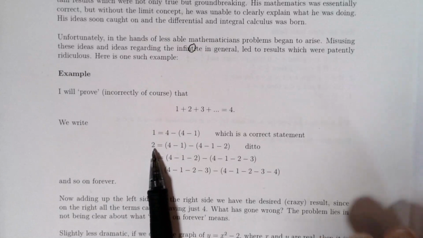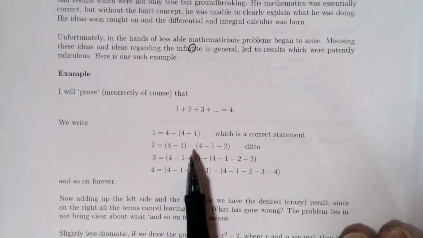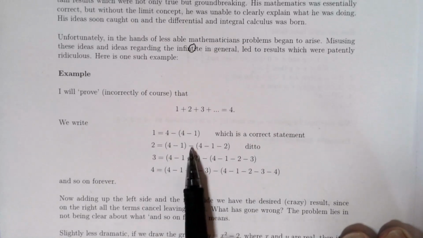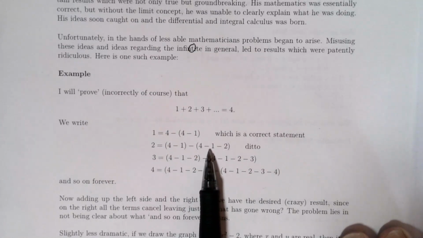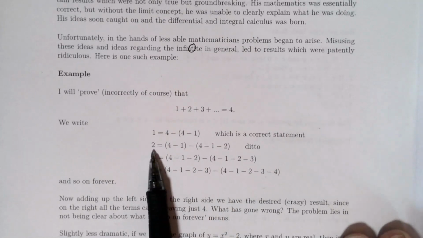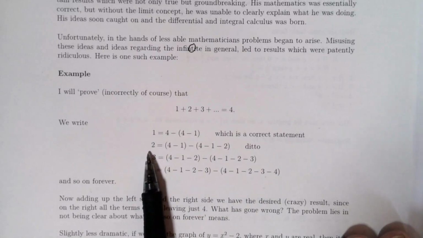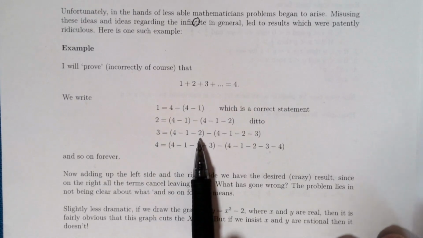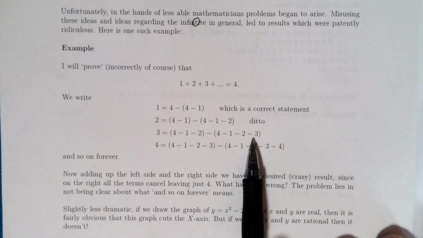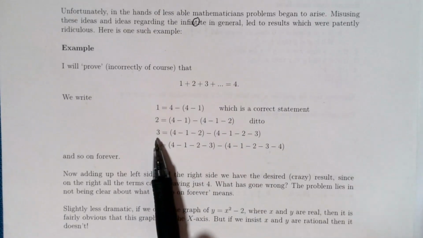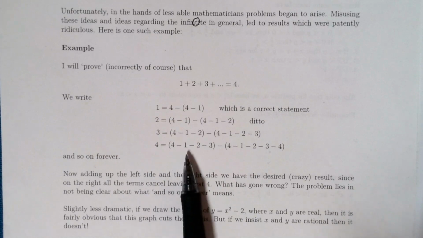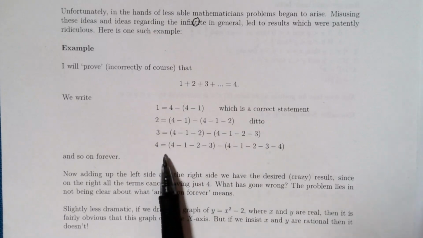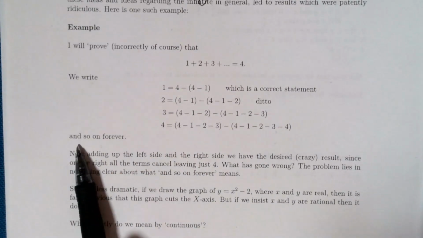I'm going to take the number 2 now, and I'm going to write it as 4 minus 1 minus brackets 4 minus 1 minus 2. So that gives you 4 minus 4, that cancels, minus 1 plus 1 cancels, minus minus 2 is 2. So ditto, that's a correct statement. And I'm going to continue the pattern now. I'm going to write 3 as 4 minus 1 minus 2 minus brackets 4 minus 1 minus 2 minus 3. And again, I invite you to take the brackets out, and it will collapse back to 3. And 4 I'm going to write as 4 minus 1 minus 2 minus 3 minus brackets 4 minus 1 minus 2 minus 3 minus 4. And again, this is a perfectly correct statement. And then I'm going to say, and so on forever.